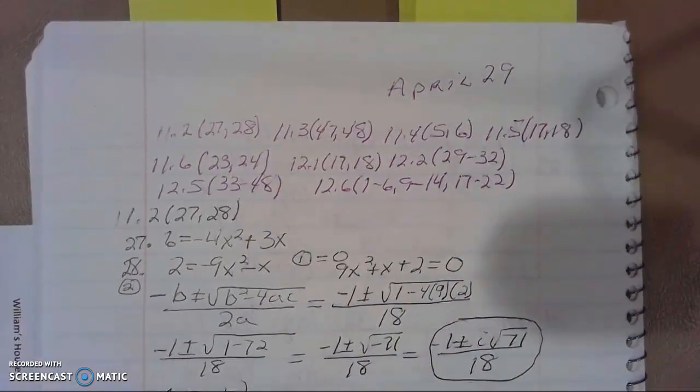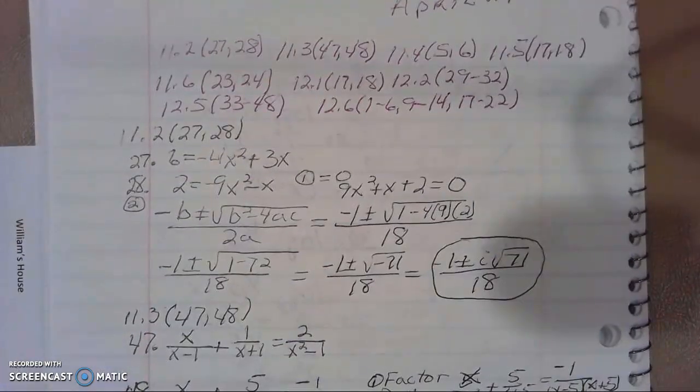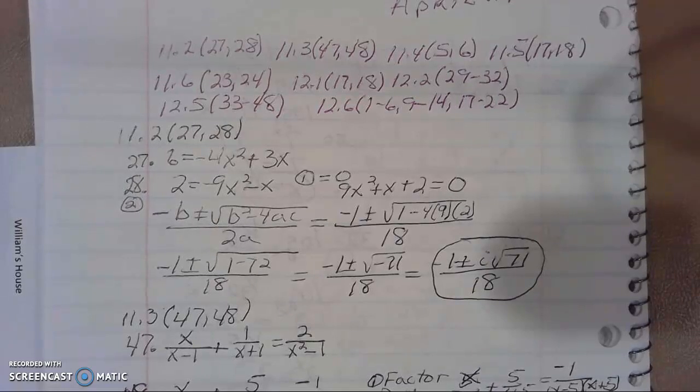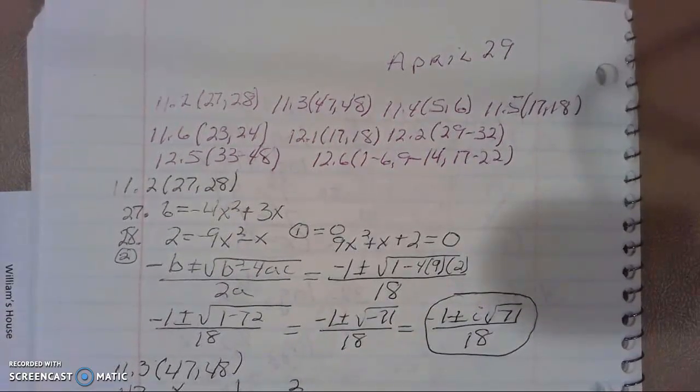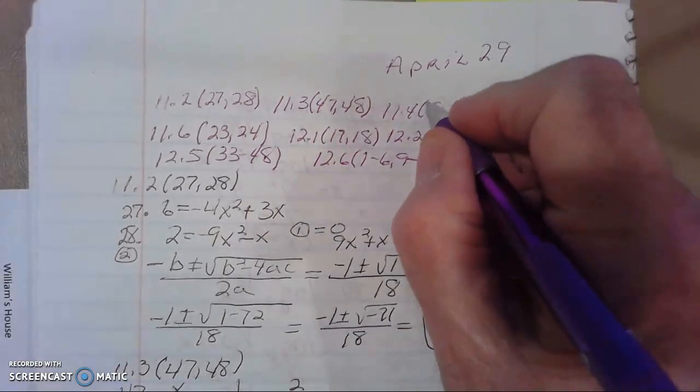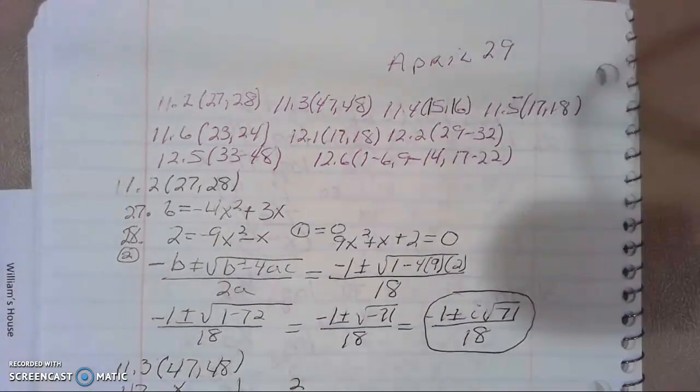This is the assignment for April 29th: 11.2, 27, 28; 11.3, 47, 48; 11.4, 5 and 6; 11.5, 17 and 18; and 11.6, 23 and 24. 11.4 I believe is 15 and 16.